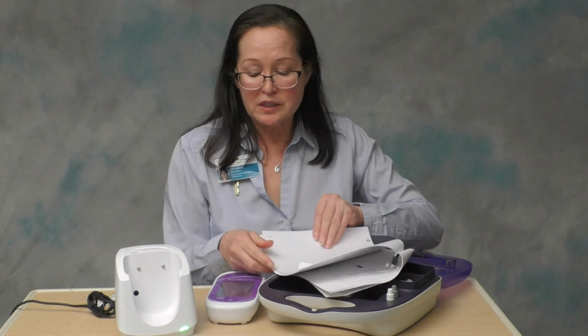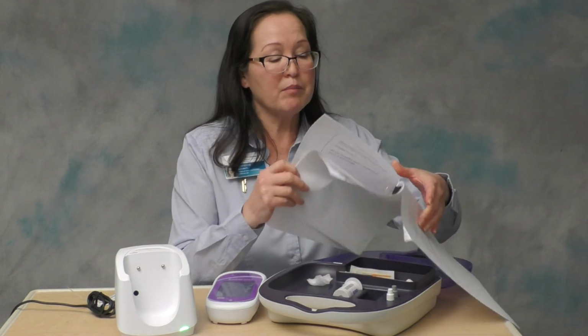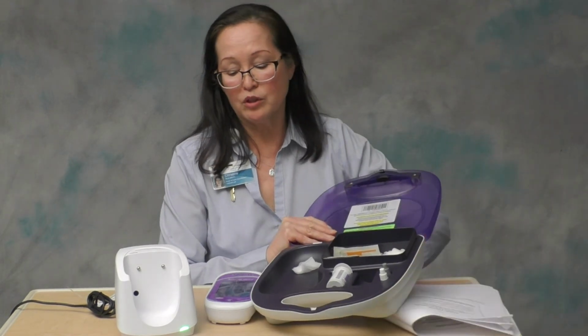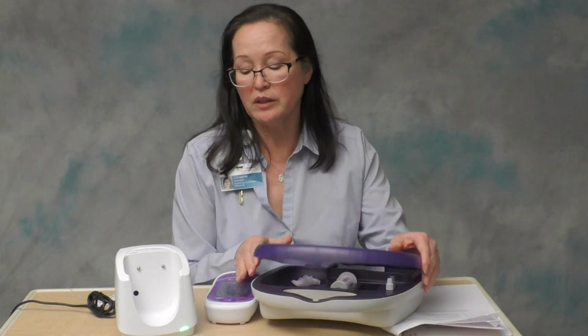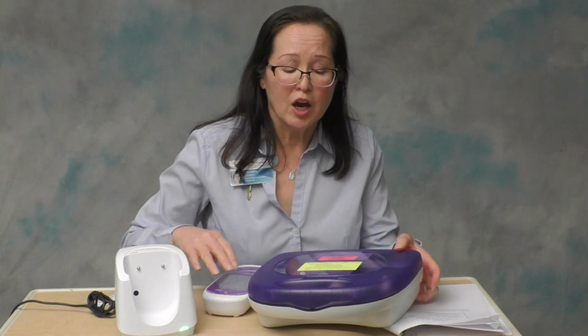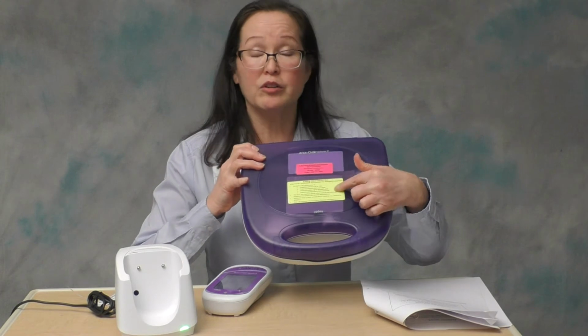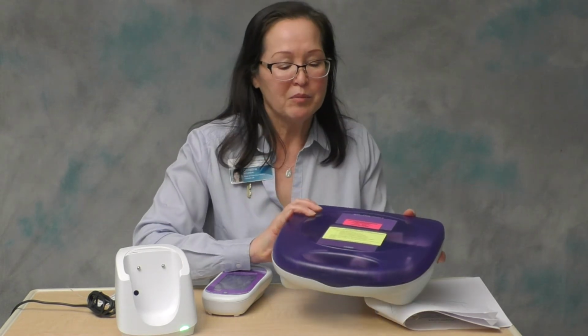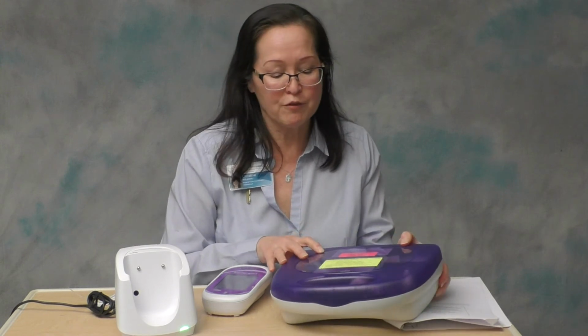Now there are a number of restrictions or interferences that will render the glucose result inaccurate if it's run on the meter. These interferences are all listed on a sticker that's on the front of the meter tote, so you don't have to memorize them. I'm going to go over what they are for you.